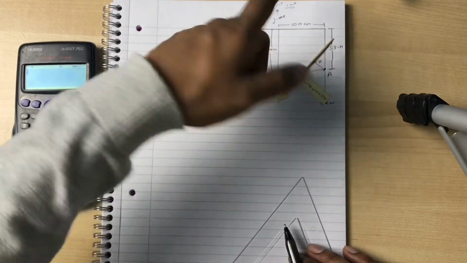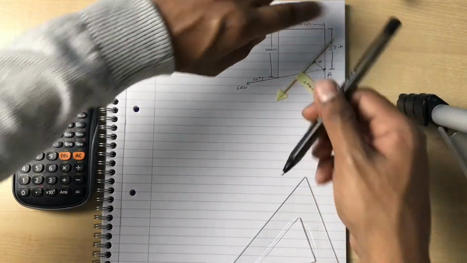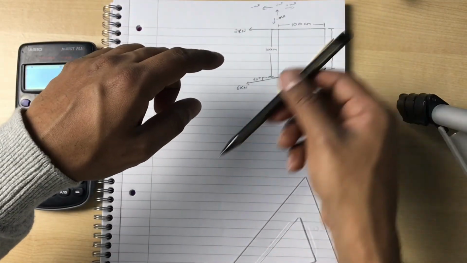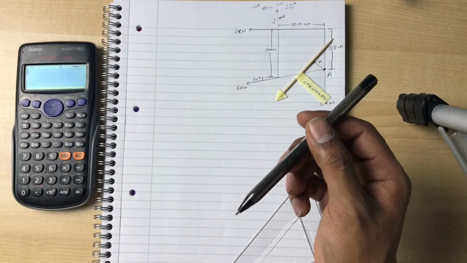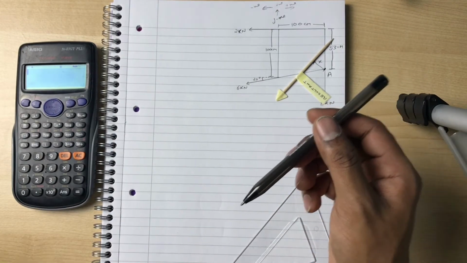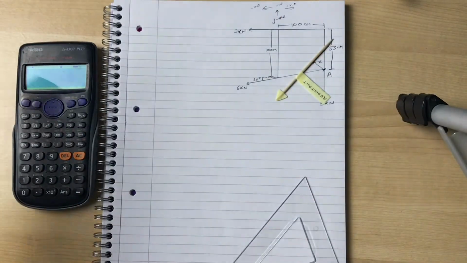Then I'll have the direction, that is an angle of inclination, the magnitude of the resultant, which I have already calculated to be 10.59, and I will also have the position of this force.